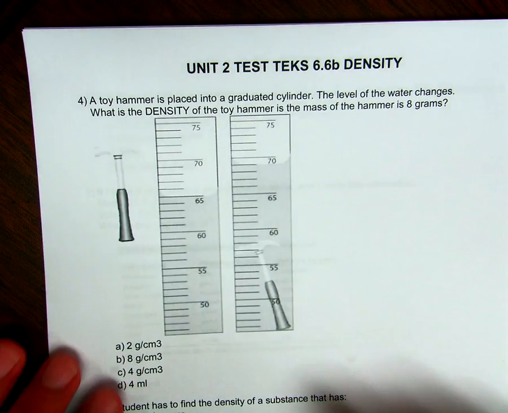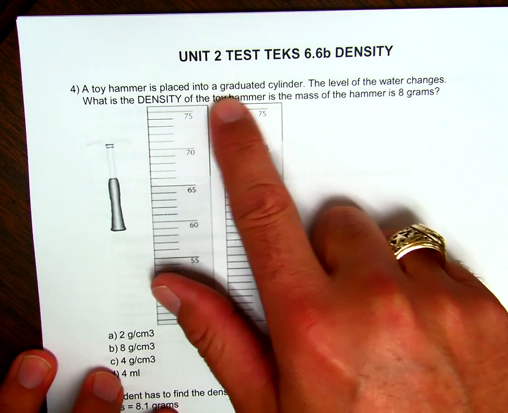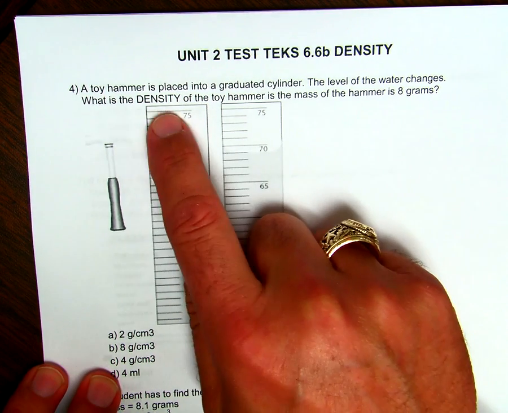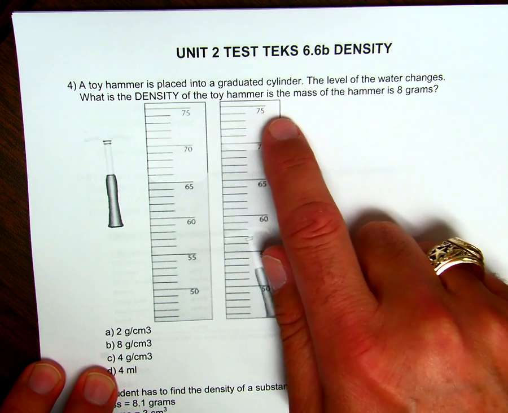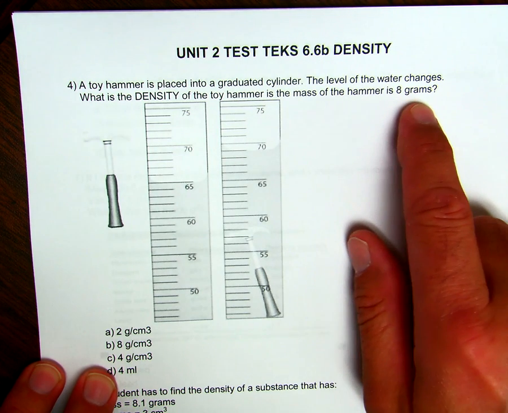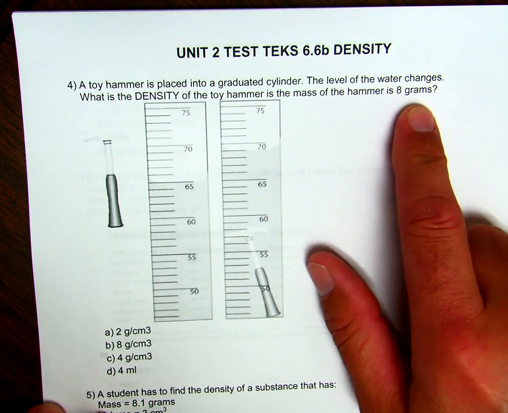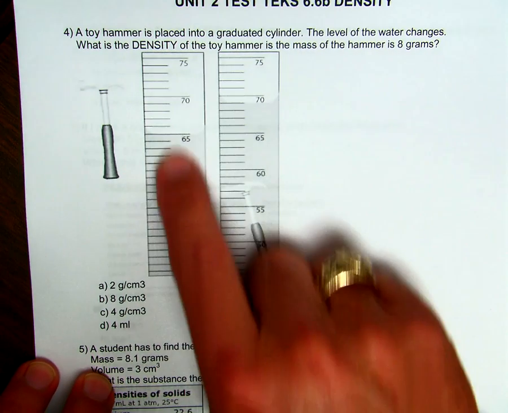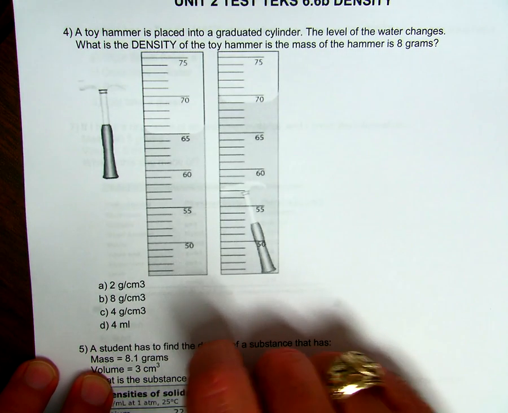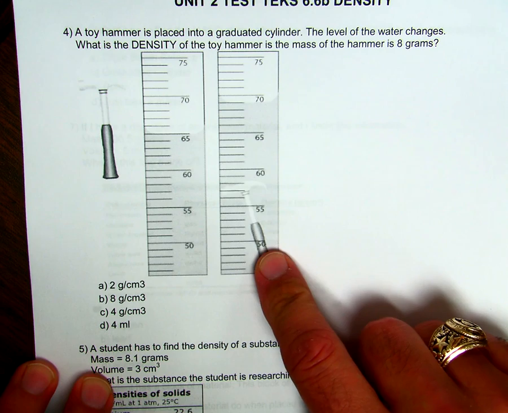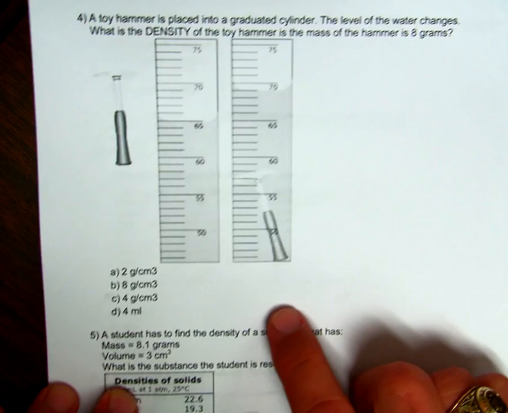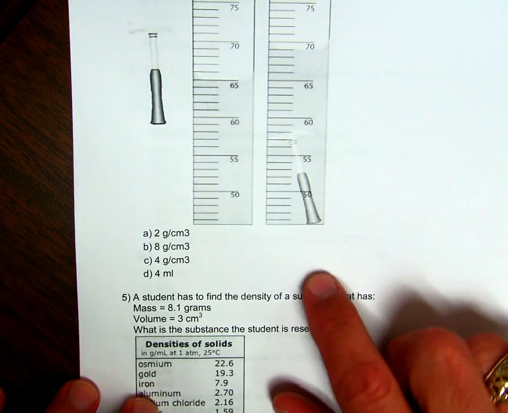All right, on to number 4. A toy hammer is placed into a graduated cylinder. The level of the water changes. What is the density of the toy hammer if the mass of the hammer is 8 grams? So we're given the mass in the word problem. So let's go ahead and take a look here. This is our initial reading. And then we add the small toy hammer and our graduated cylinder. Our volume changes to that. What is the density of our hammer?